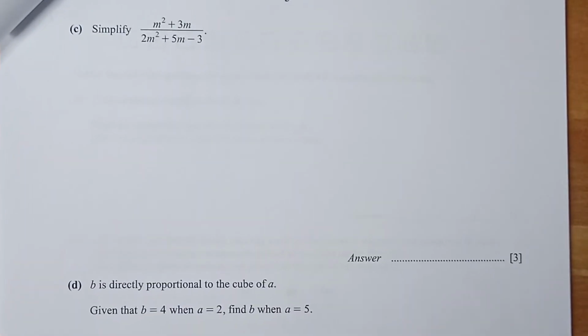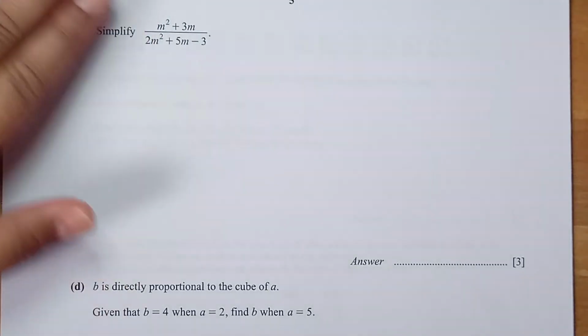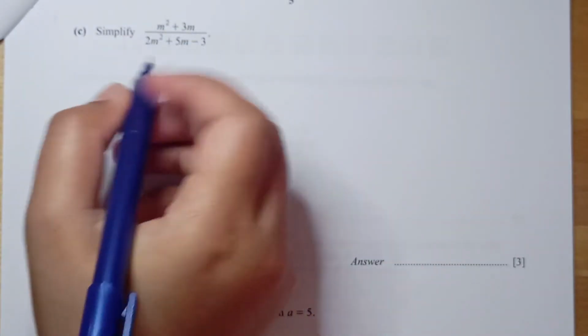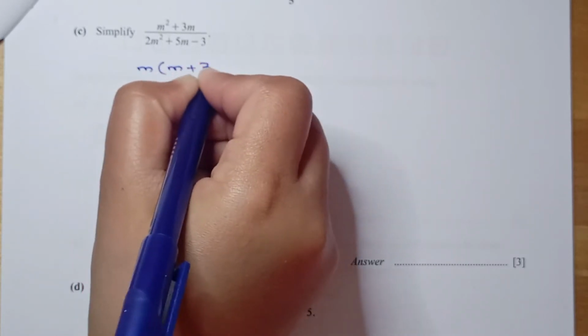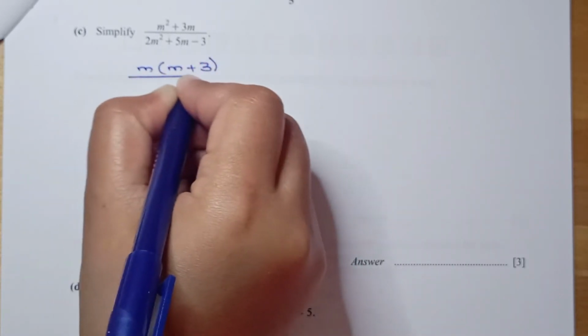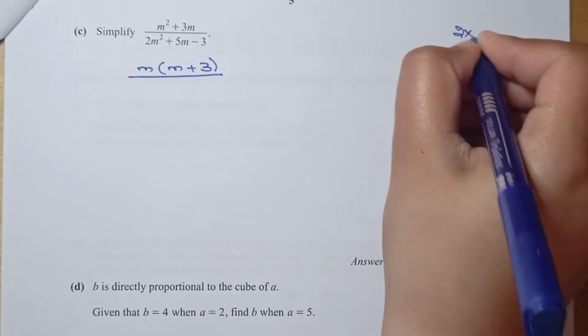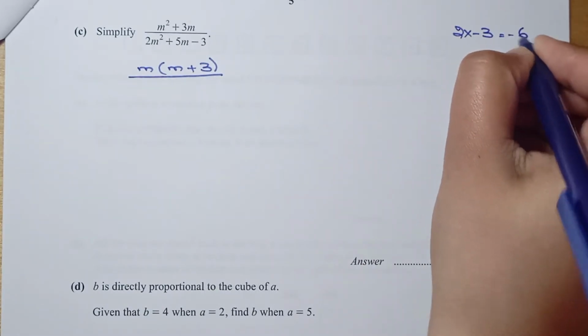Now for the C part, we need to simplify this expression. In the numerator and in the denominator, we have a quadratic expression, so we need to factorize basically. From the numerator, we can take the variable m common and we are left with m plus 3. So we have factorized the numerator. Now the denominator is 2 times negative 3, using factorization, this would be negative 6.